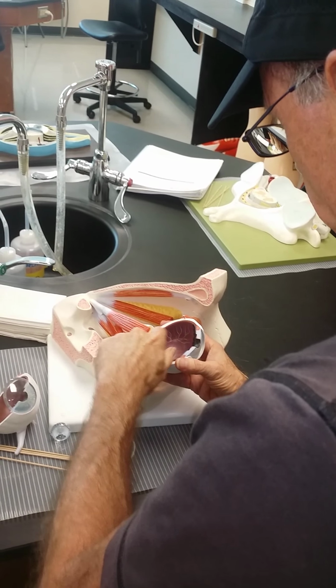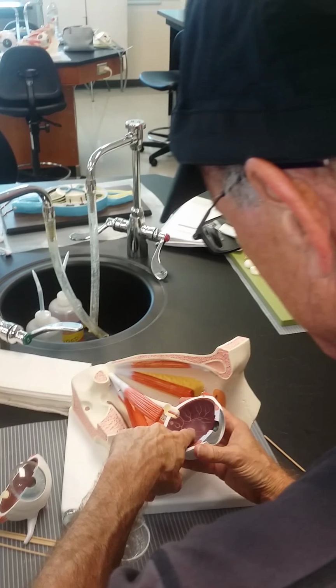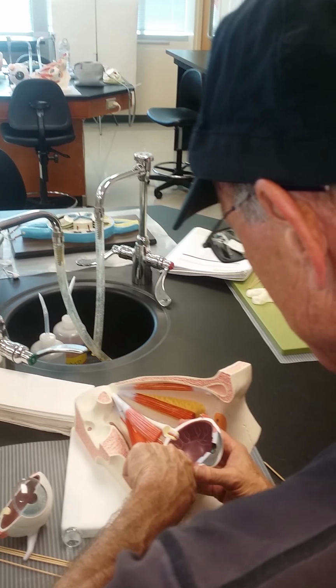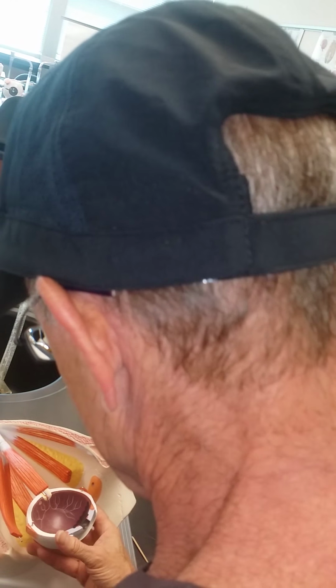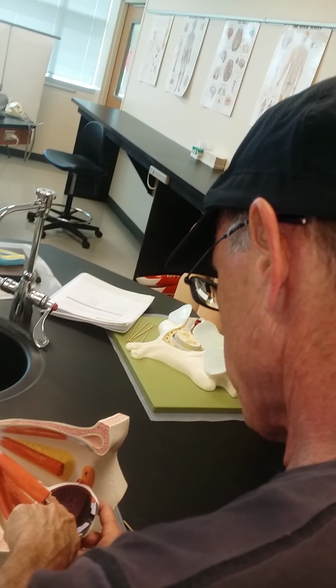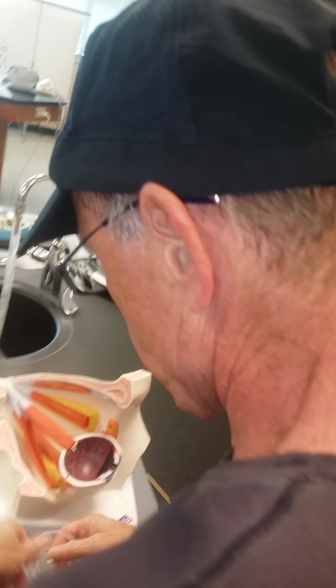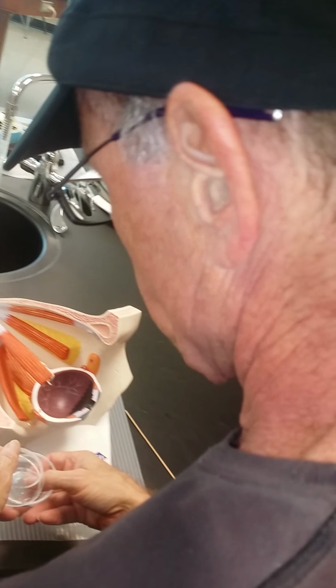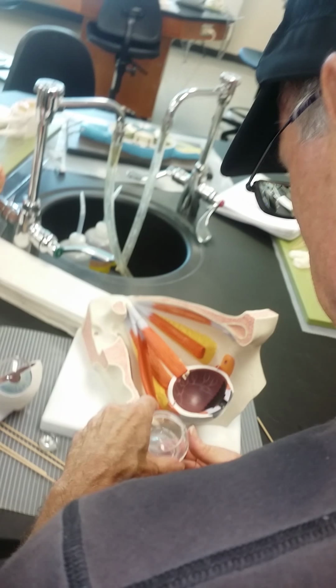Optic disc, optic nerve, retina. This is our macula lutea. Where's the optic disc? Right over here. Well, half of it, at least. So this is supposed to be portraying that fluid, the vitreous fluid, yeah, vitreous humor.